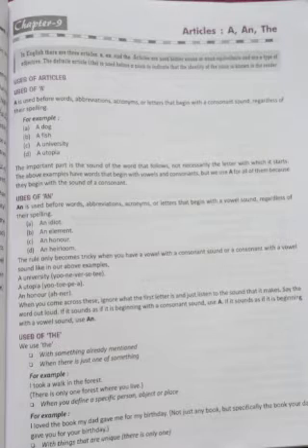Good morning, students. Today we will learn our new chapter from grammar, that is, article. Students, this is an important topic.